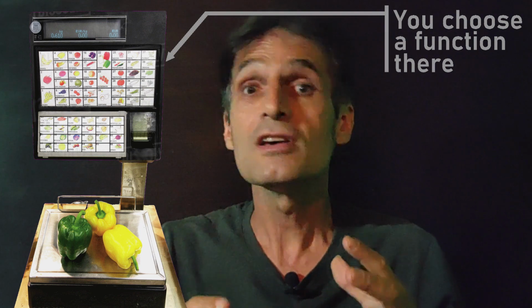A function is an operation that gives you different outputs for different inputs. Here, your input is the mass of the carrots. Your output is the price. The function is what links the input with the output, whichever the input is.